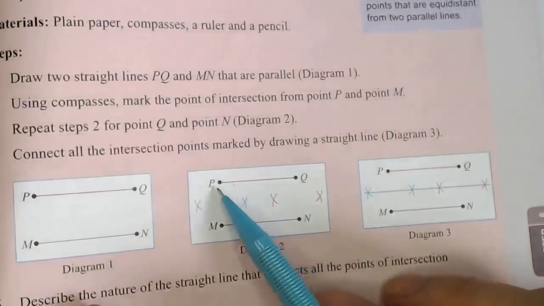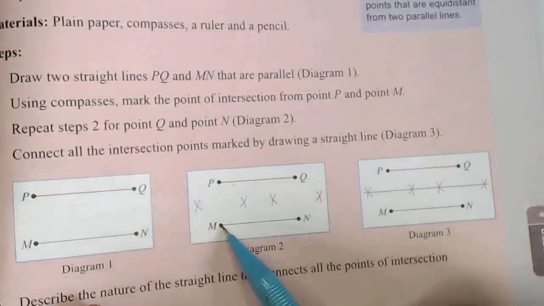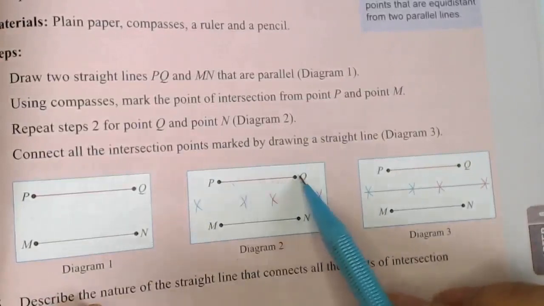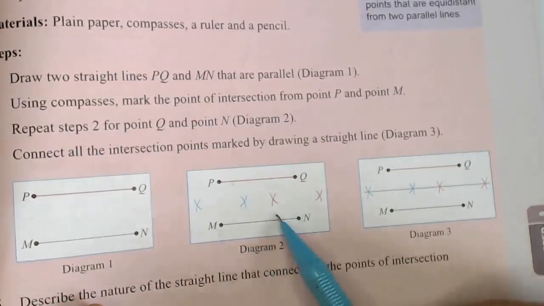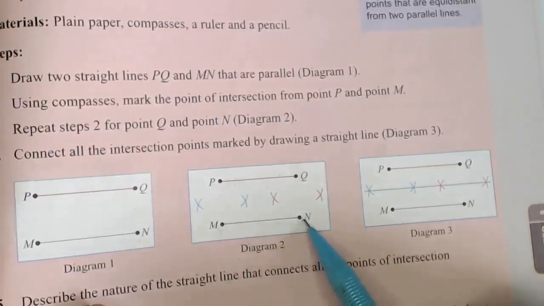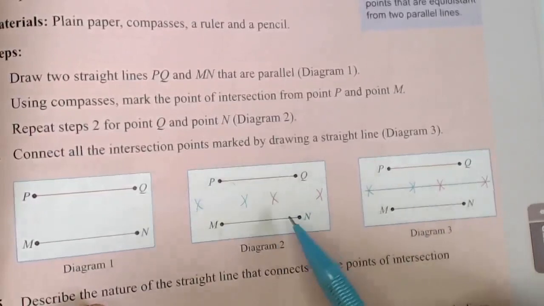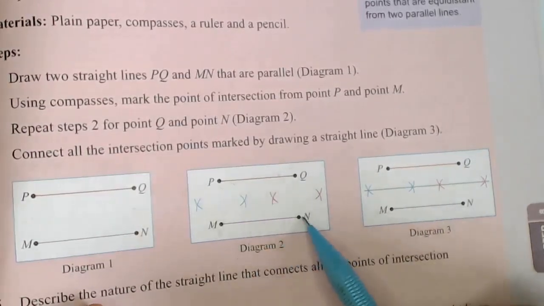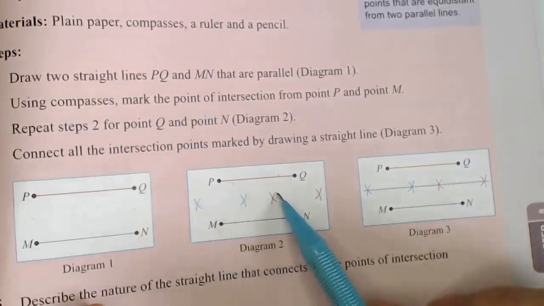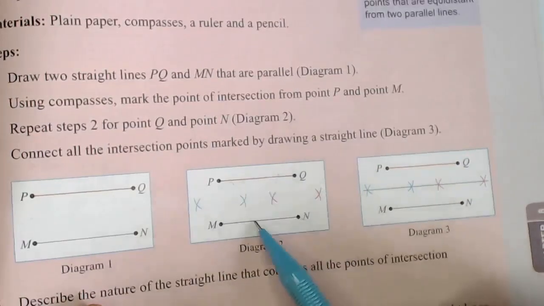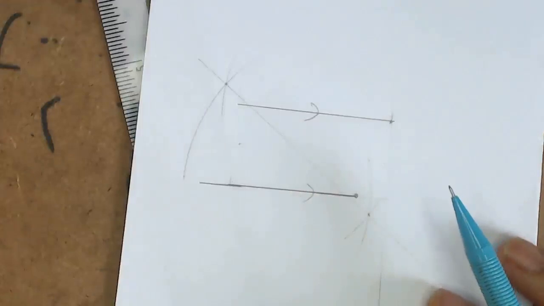Or sometimes the lines are different in length. Let's say PQ is 5 cm, but MN is supposed to be 5 cm, the same as this, but it's different. MN is, let's say, 4 cm. So 5 and 4, of course, if you construct the intersection arc, you'll never get the line which divides the area into two equal parts. That is the problem.